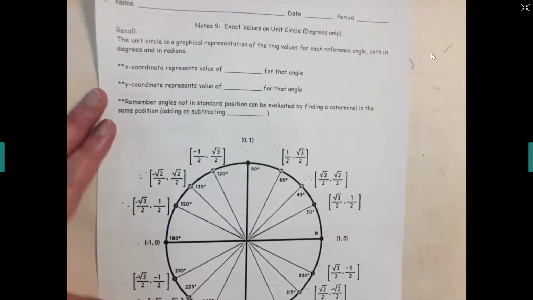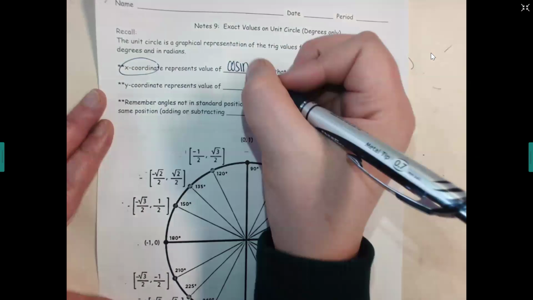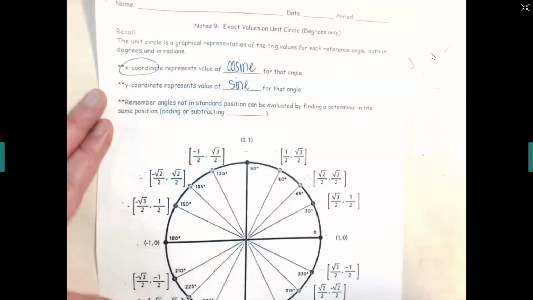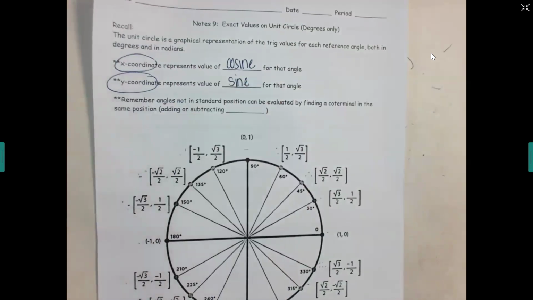Okay, if you remember from last class, the x coordinate is going to be the answer for cosine, and the y coordinate is going to be the answer for sine. So you should have already done a whole homework on this. If you didn't, though, hopefully you can do it today.